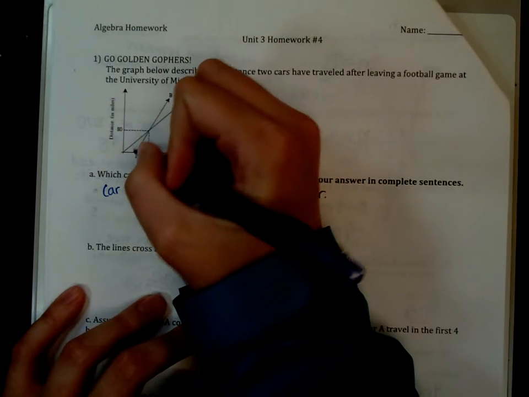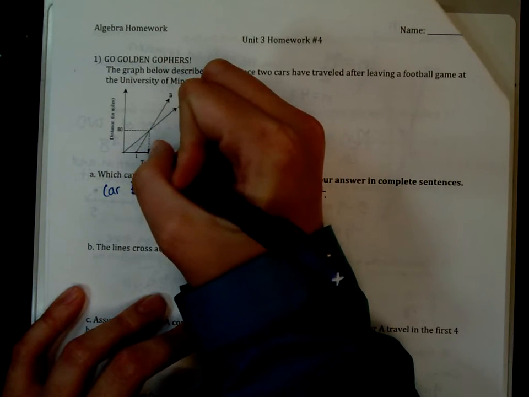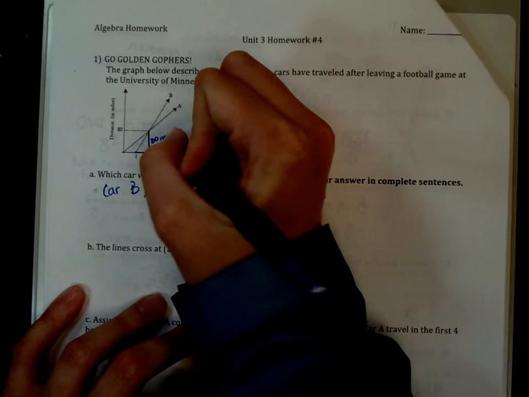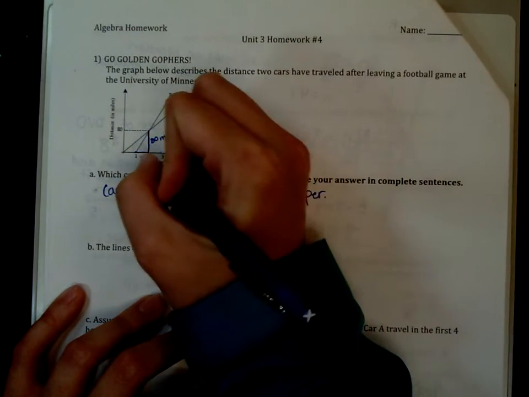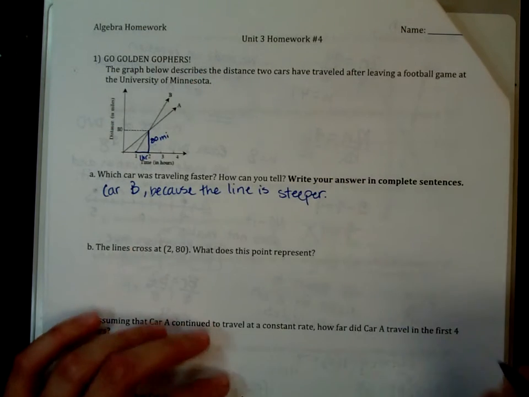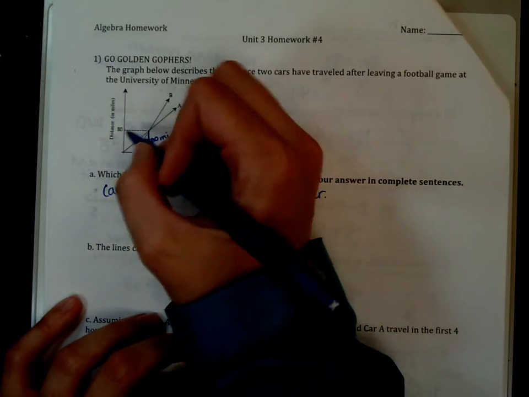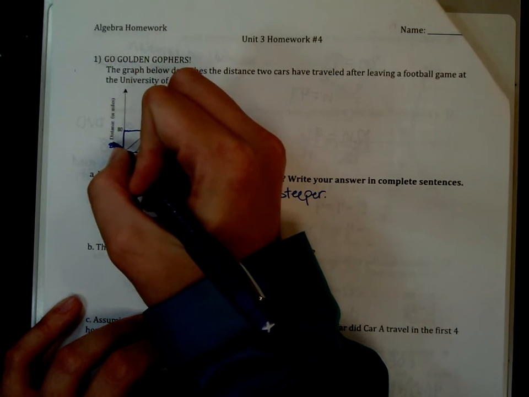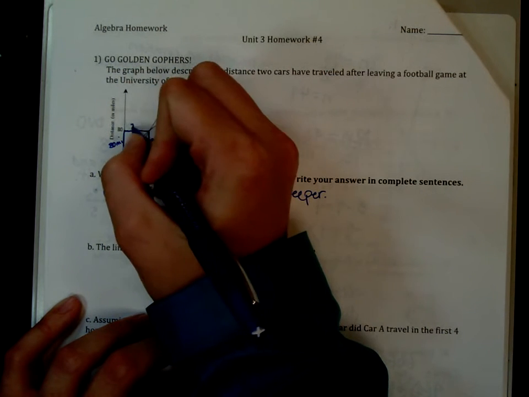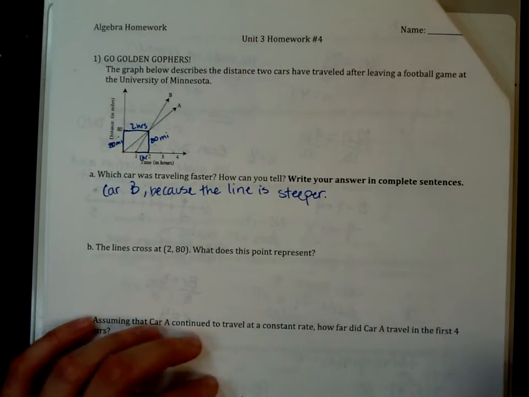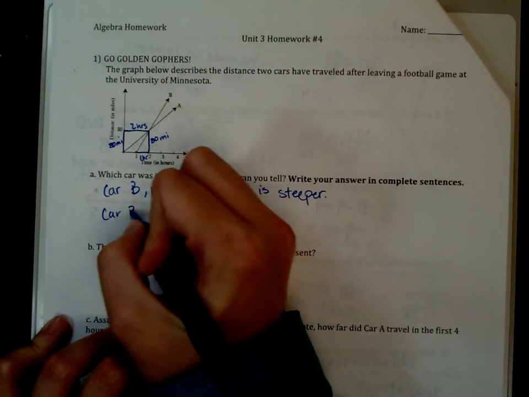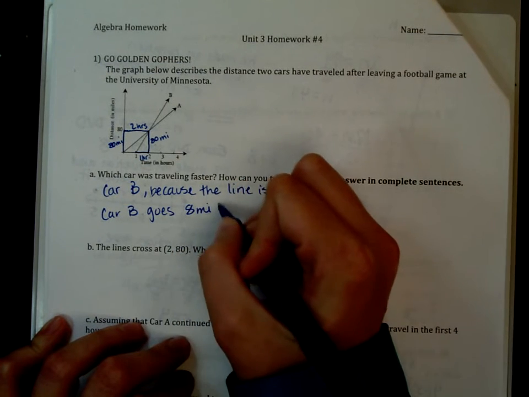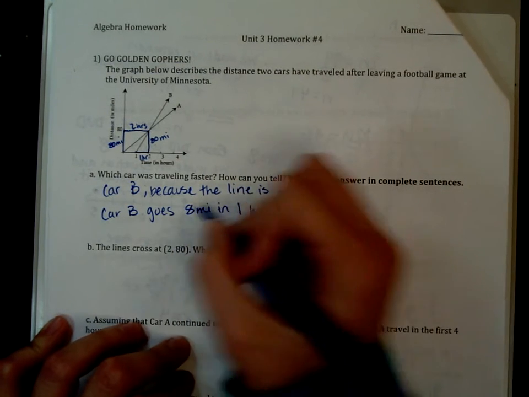So for line B, the car goes 80 miles in 1 hour. Car A goes 80 miles in 2 hours. So car B goes 80 miles in 1 hour.